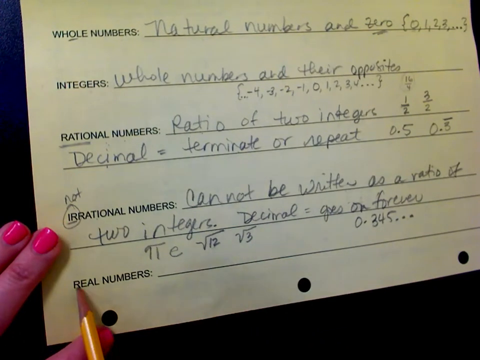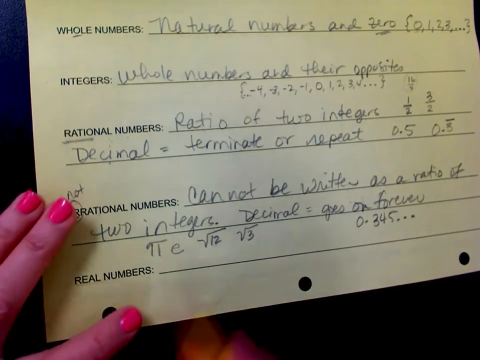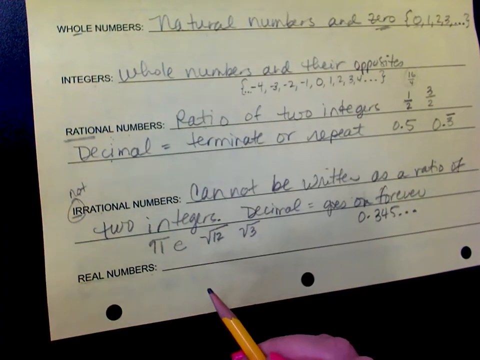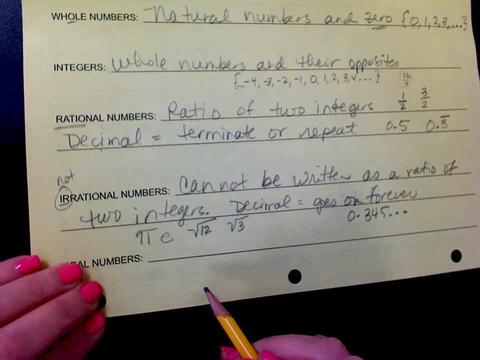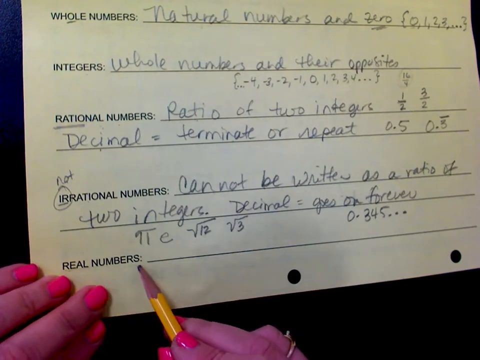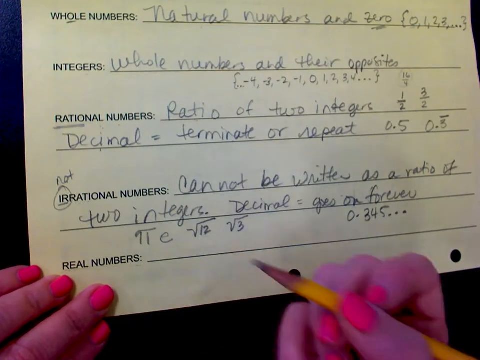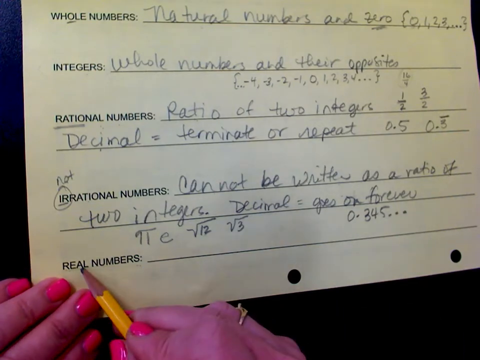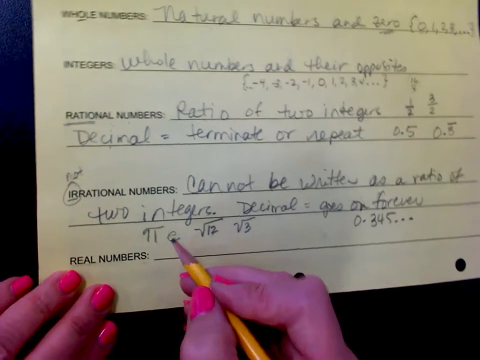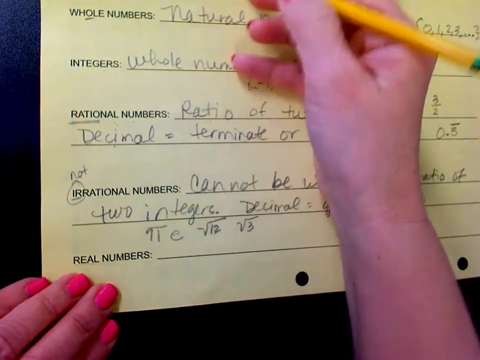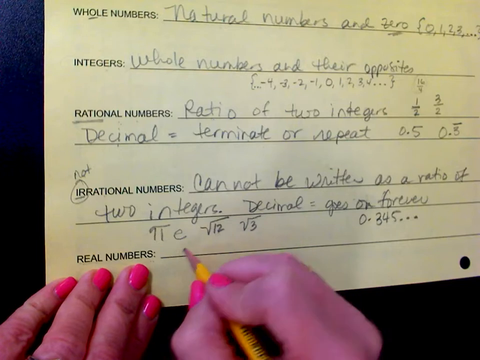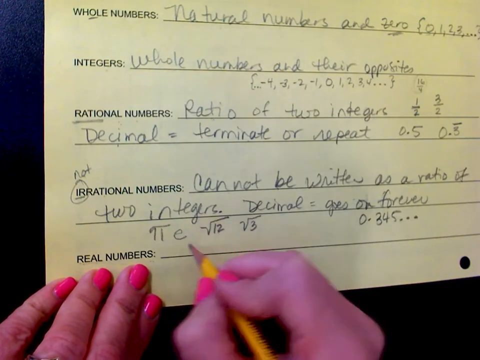Okay? Real numbers. Real numbers are all of these. Everything you actually know right now, for all the numbers that you know at this point, are all real numbers. I used to joke and say, well, are there fake numbers? But yes, there are imaginary numbers, which you'll learn in Algebra 2. But the real numbers, all of the previous numbers consist of real numbers.